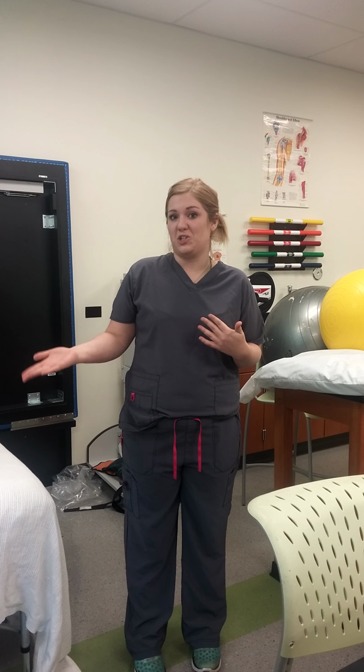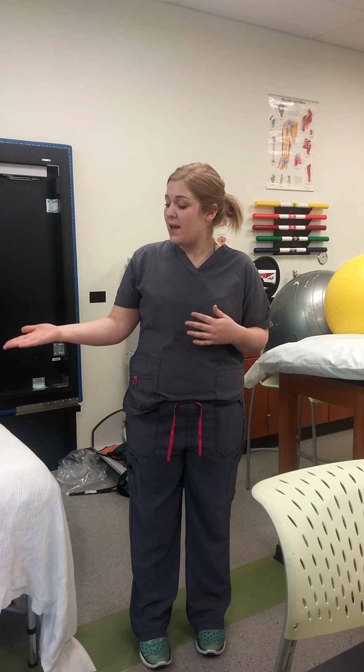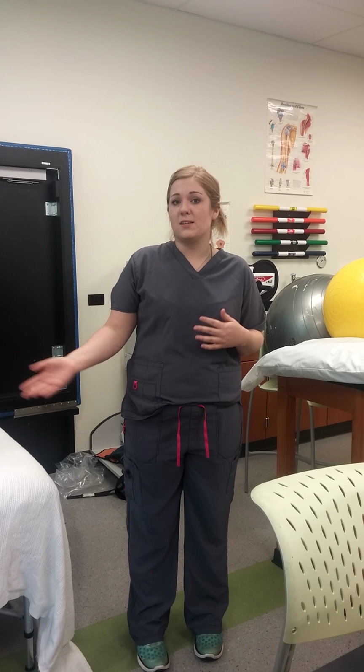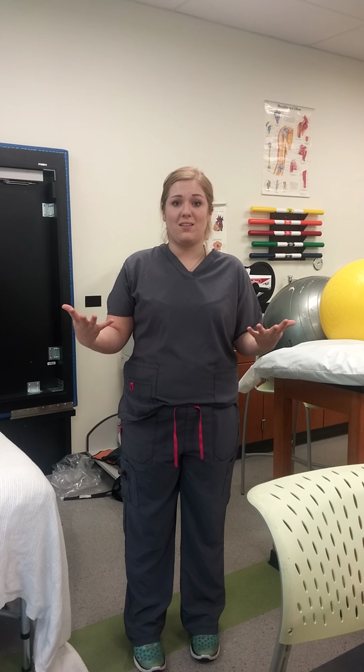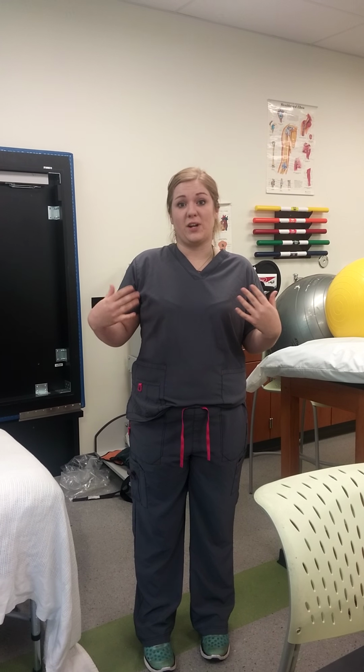So some indications, so why you would want to do this. Maybe your patient has some weakness in their legs, maybe they just came out of surgery and they're unable to acquire that balance or that muscle strength that they need in order to transfer themselves.